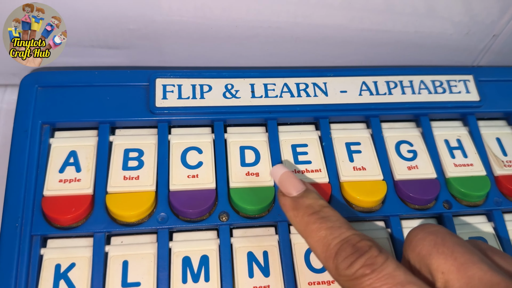The next letter is R. R is for rainbow. Rainbow. This is the lowercase r and this is the capital R. So the next letter is S. S is for squirrel. Squirrel. This is the lowercase s and this is capital S.